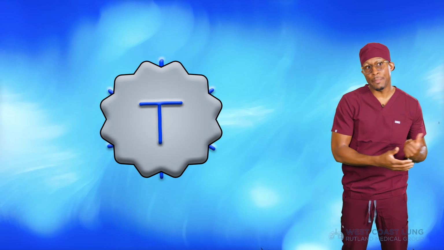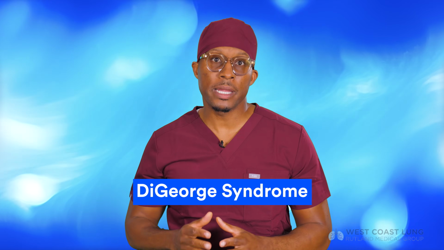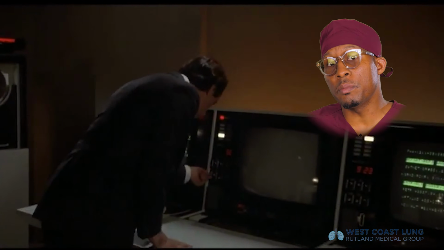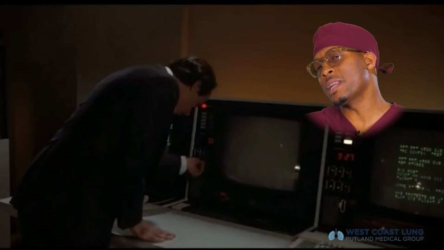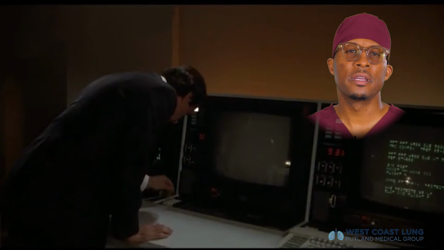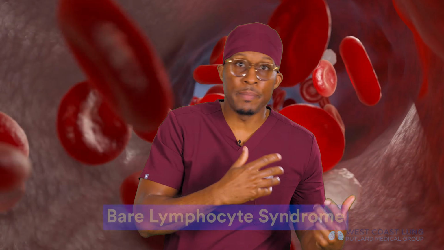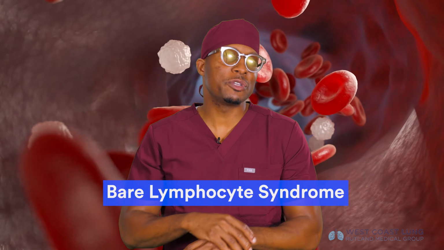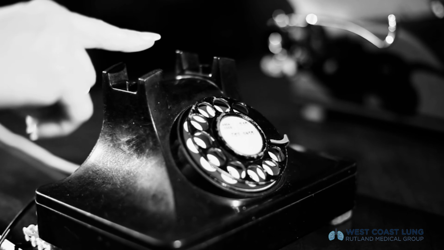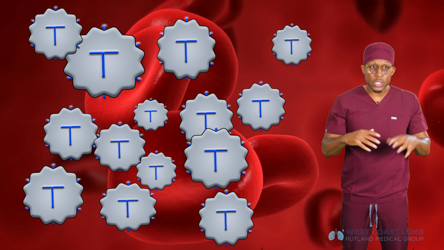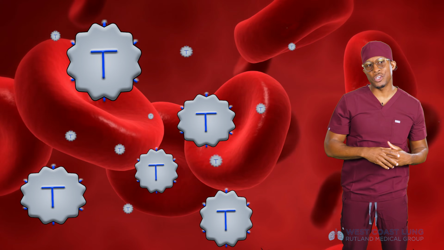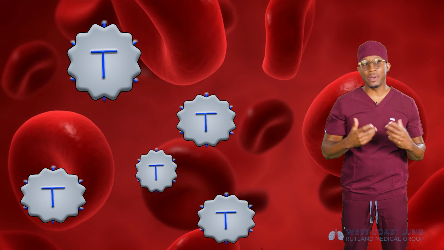T cell defects happen as well. DiGeorge syndrome can be as a result of a deletion of a chromosome 22. There's an abnormal development of the thymus. You will have abnormal levels of immunoglobulins. You can also have bare lymphocyte syndrome. This means you have defective intracellular signaling. This can lead to a reduction of T cell numbers and a reduction in immunoglobulins or antibodies.